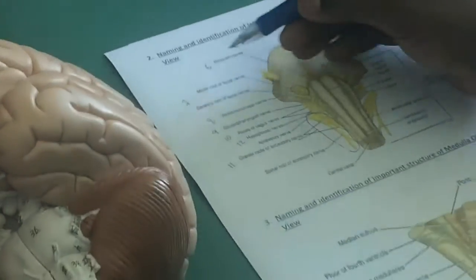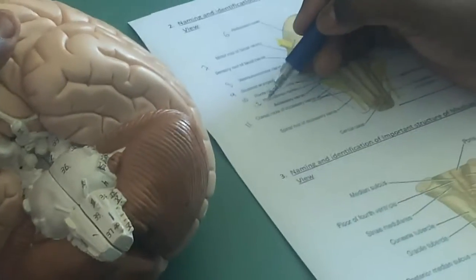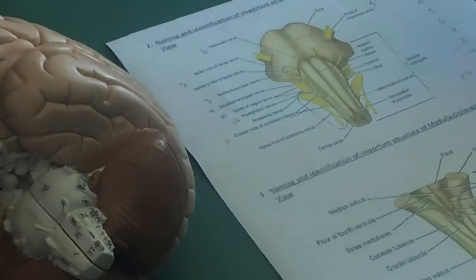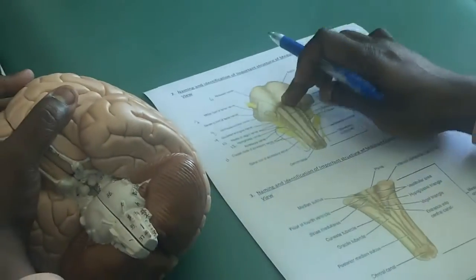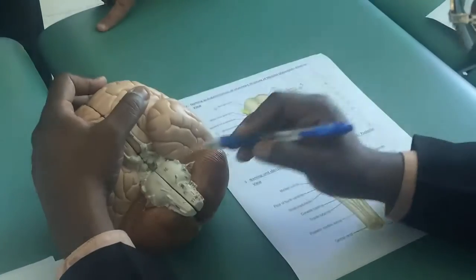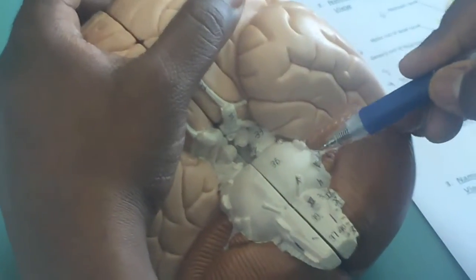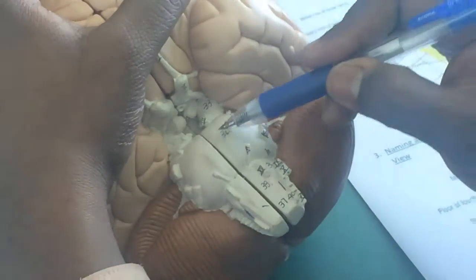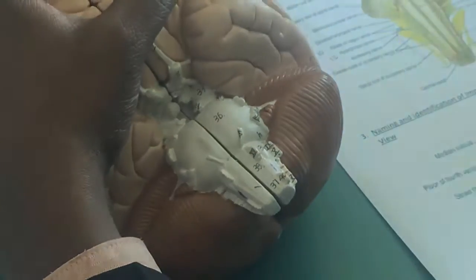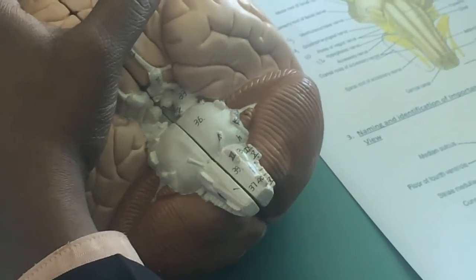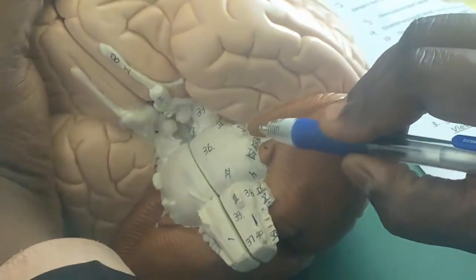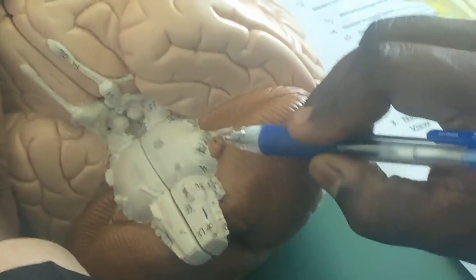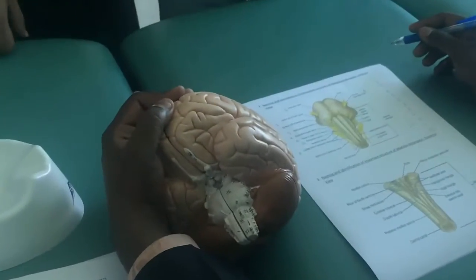Okay, 5, 6, 7, 8, 9, 10, 11, 12. These are the things which are there in the pons. 5, 6, 7, 8 are usually there in the pons. Can you see here? 5, 6, 7, 8, they are there in the area of the pons. This is all pons. This is the 4th cranial nerve, 5th cranial nerve, 6th, 7th, 8th cranial nerves.